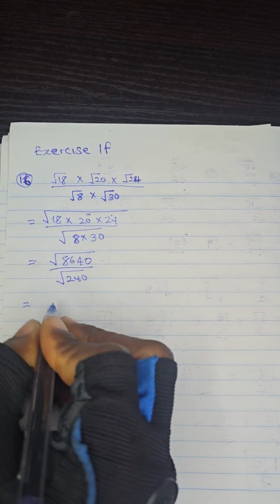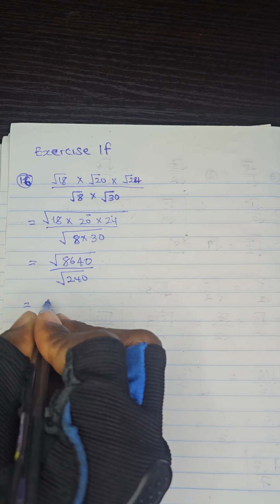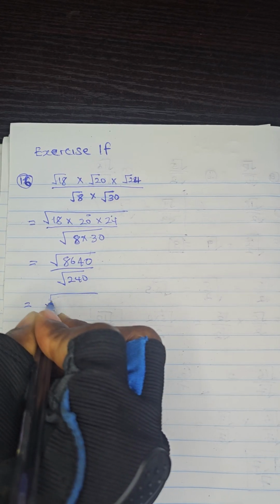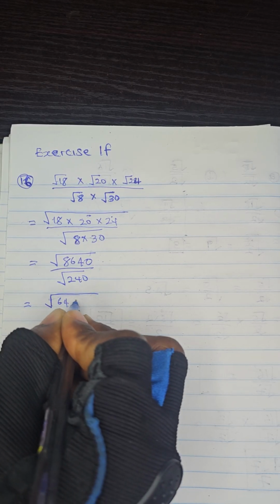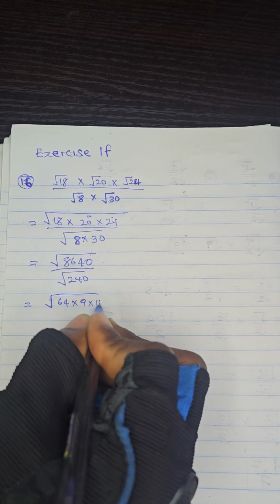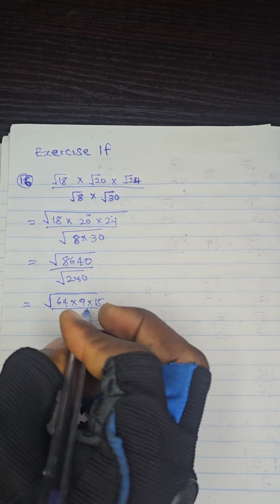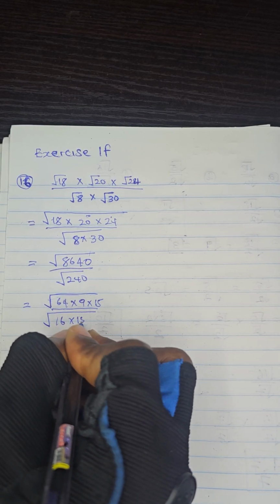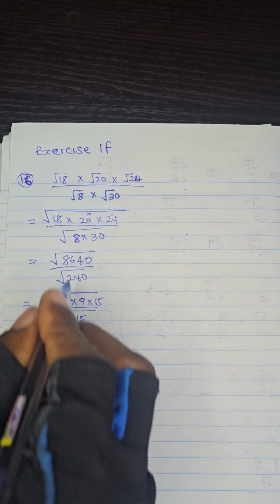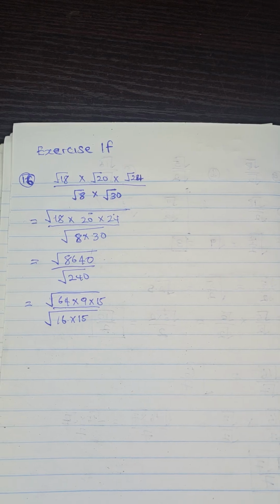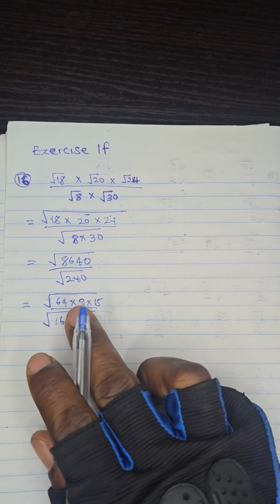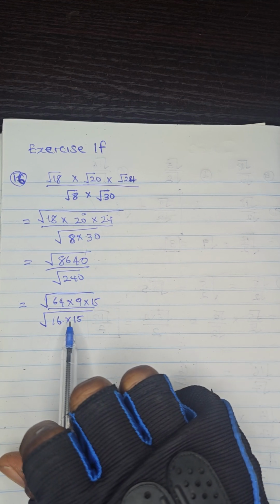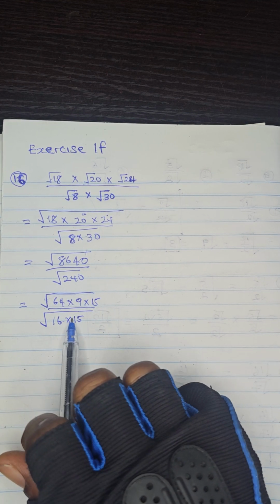So I think if you do that, you have 64 times 9 times 15 all over 16 times 15. So this gives us this and this gives us that. I've already explained so many times in this class how we get to this. First, you just need to know your multiples that can give you the same number, and the same applies here.